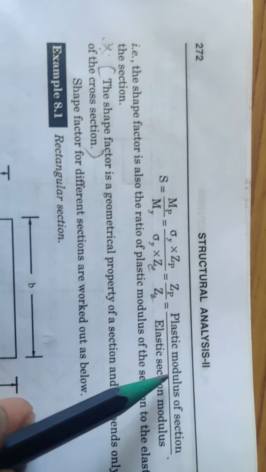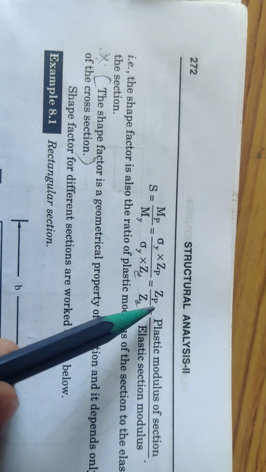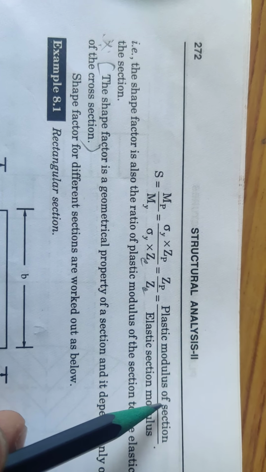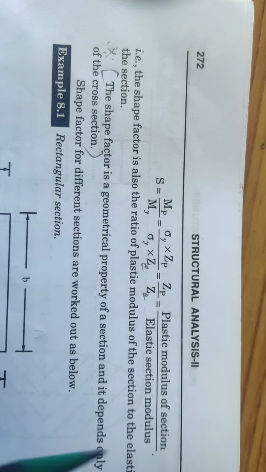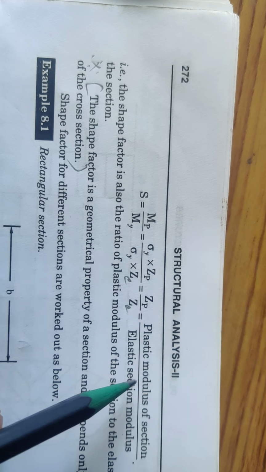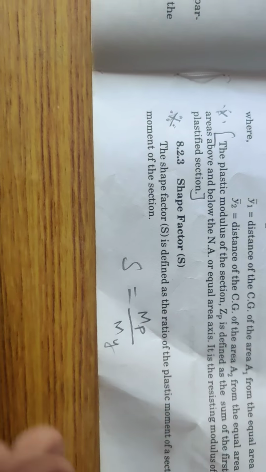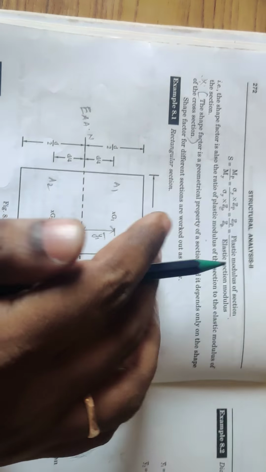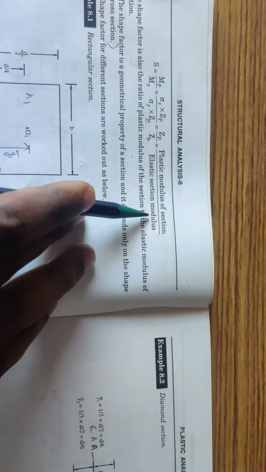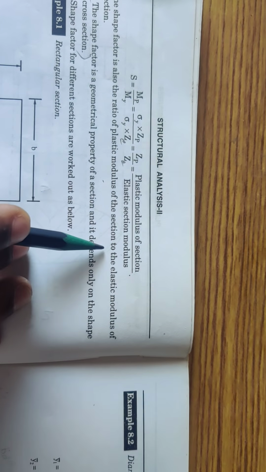So the ratio of plastic modulus, ZP is nothing but plastic modulus, of the section to the elastic modulus of the section. Okay, so this is the second definition. First definition for shape factor is the ratio of plastic moment to the yield moment of the section, and second definition for the shape factor is the ratio of plastic modulus of the section to the elastic section modulus.